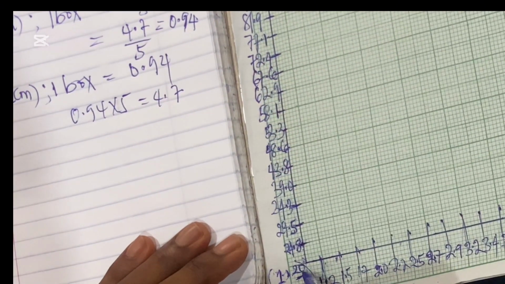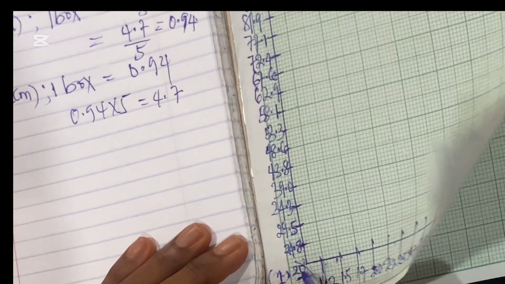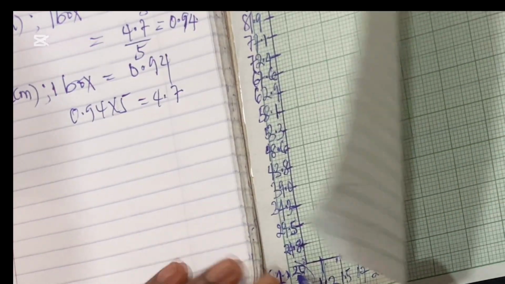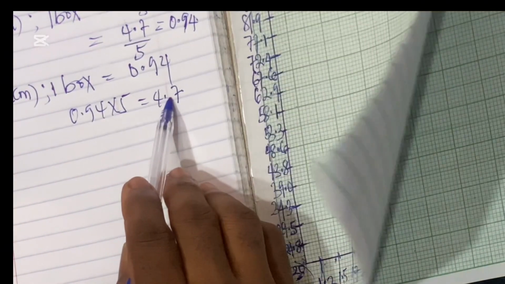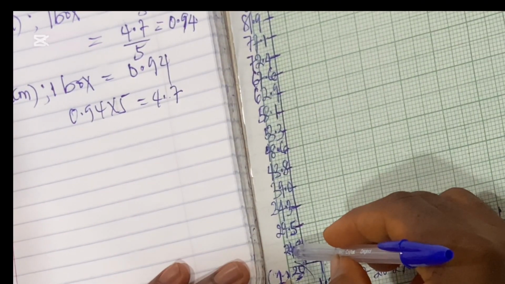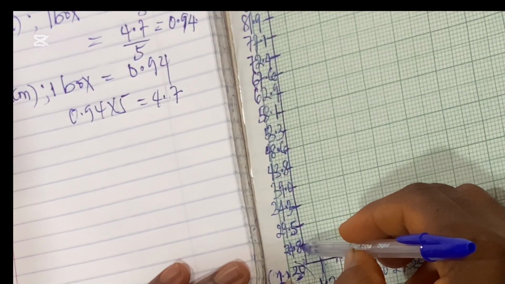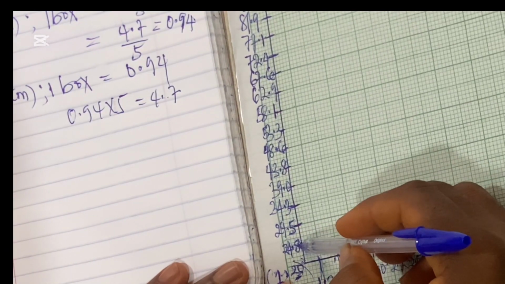Remember, you are starting this from a particular point, which is 20. So 20 plus this 4.7, we have 24.7, which approximately is the same thing as 24.8.